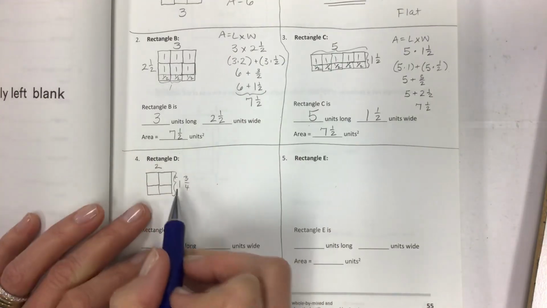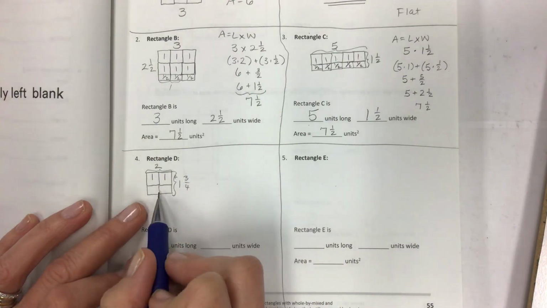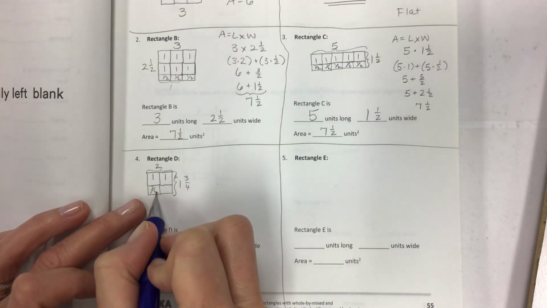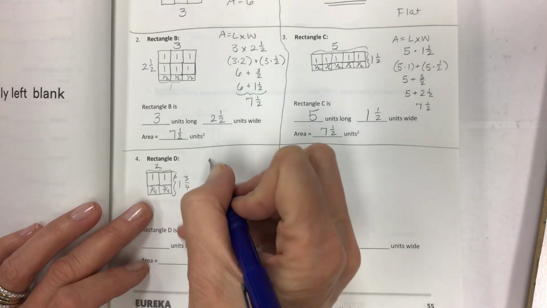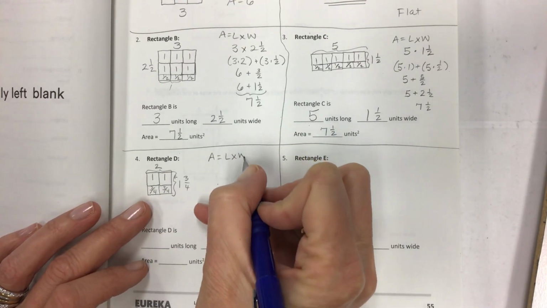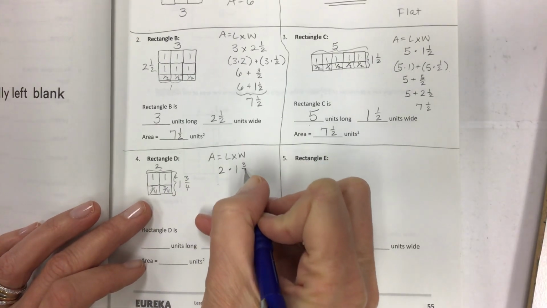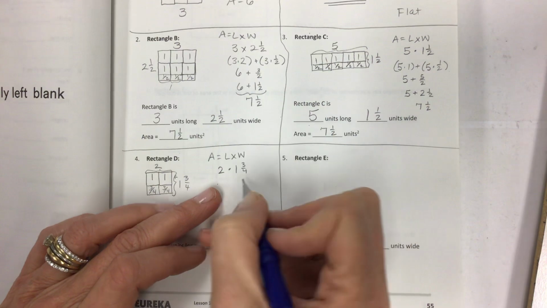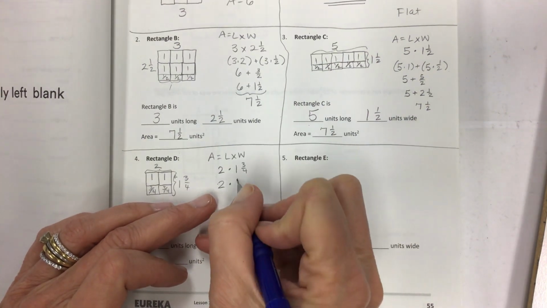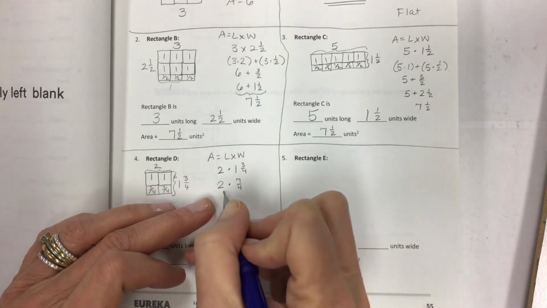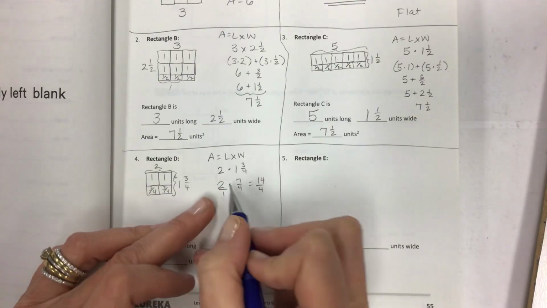1 3/4. So this is 1 and 1. And then these are 3/4 and 3/4. Okay, so area, write your formula down. Get used to it. 2 times 1 3/4. If you like to wrap this up, we can do 2 times 4 times 1 is 4, plus 3 is 7. And that can be like a reminder of how to solve these.